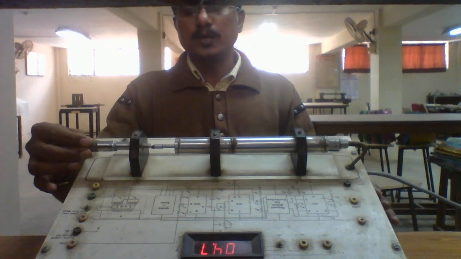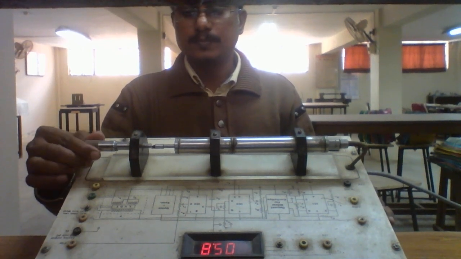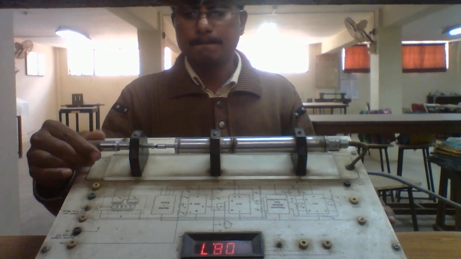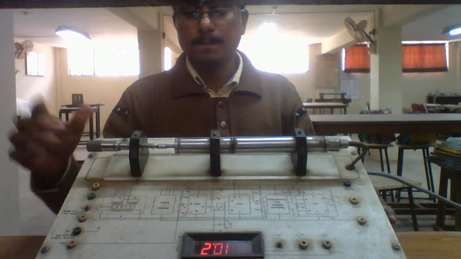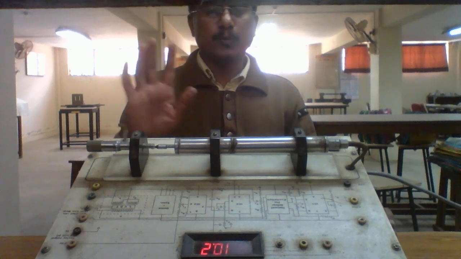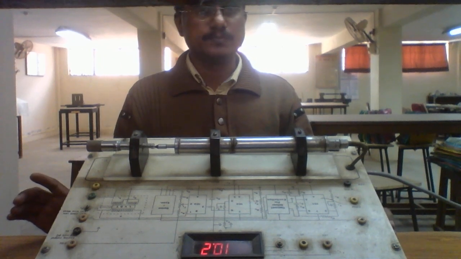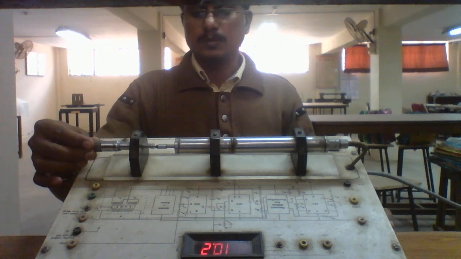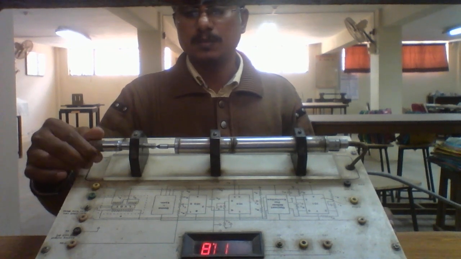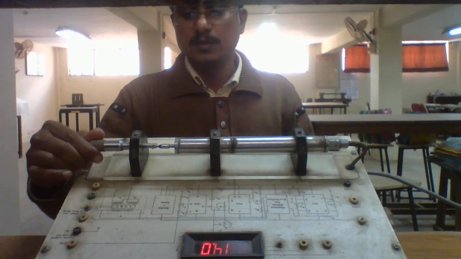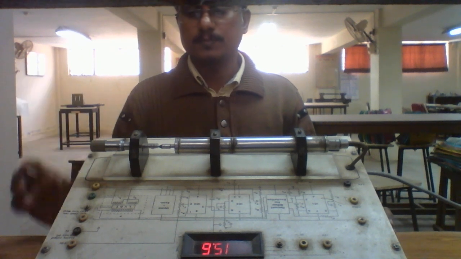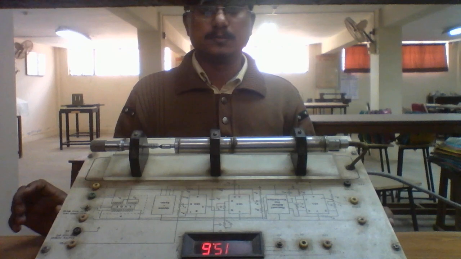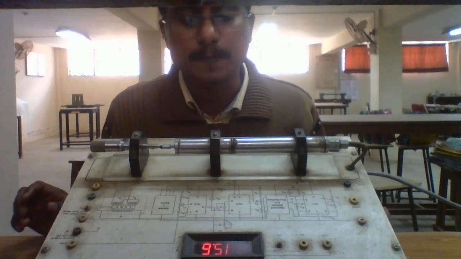Now similarly we will go for 10 mm displacement. It is 10.5. Then 15 mm, it is 12.9.